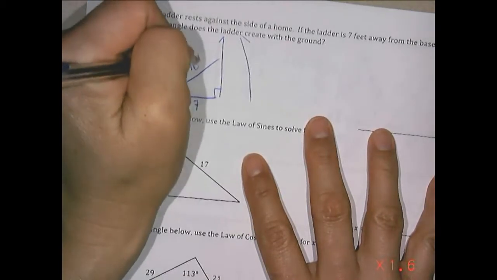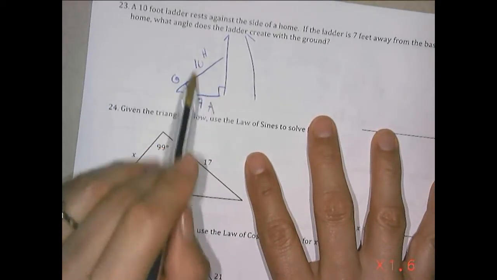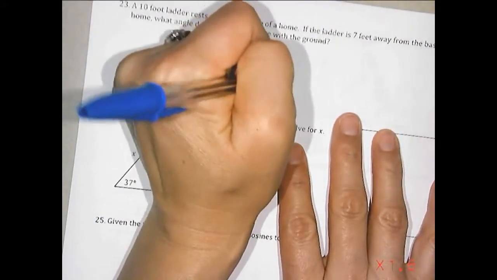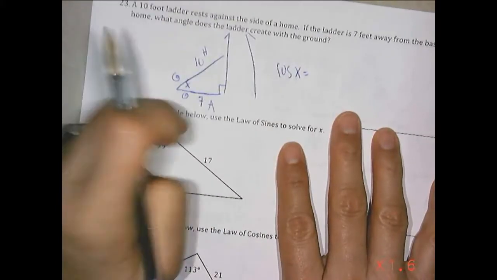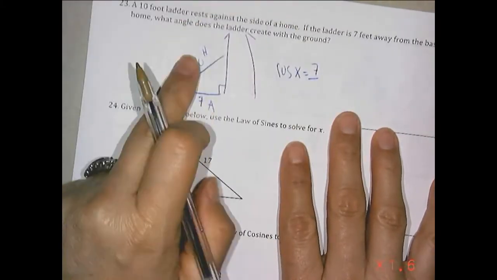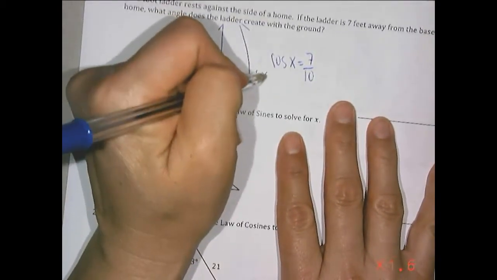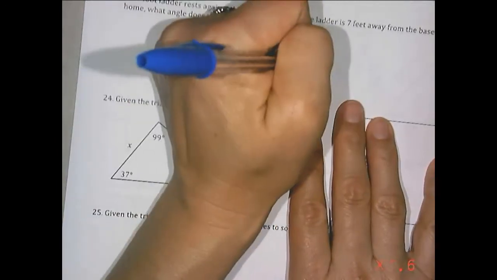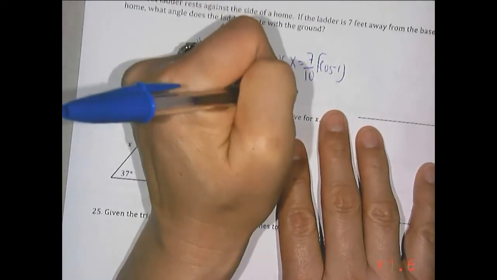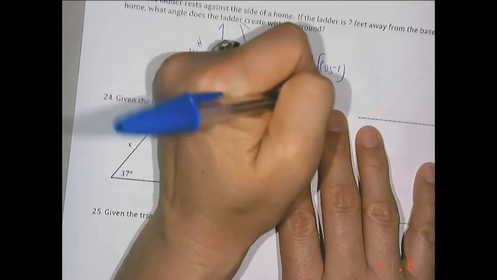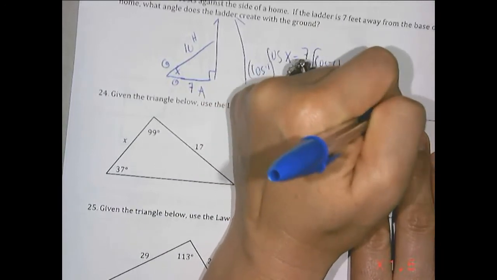This is my hypotenuse, right? It's across from my 90-degree angle. This is my adjacent. It's an A and an H that I'm using, which would be cosine, right? So I would say cosine x, that angle I want to find, equals my adjacent, 7, over my hypotenuse, 10. All right, remember, I do divide, but technically it's inverse cosine that I multiply both sides by. So x would be equal to inverse cosine of 7 over 10. And when you do that in your calculator, you would get 45.57 degrees.